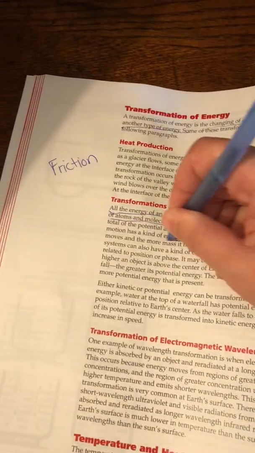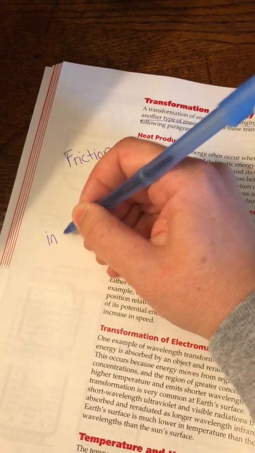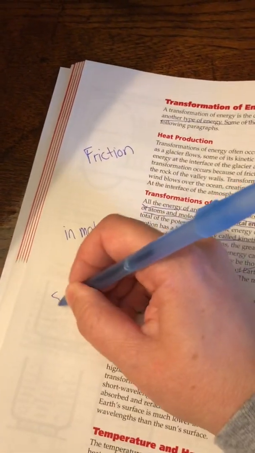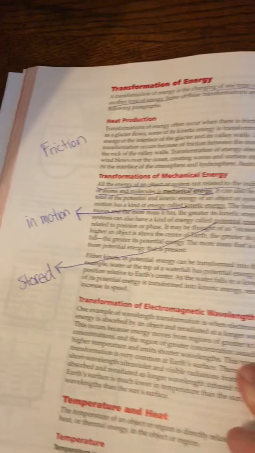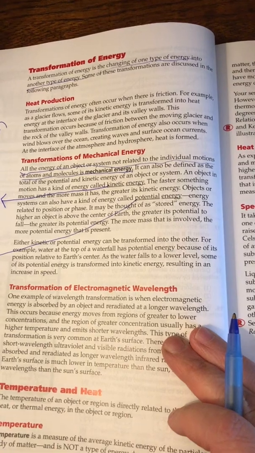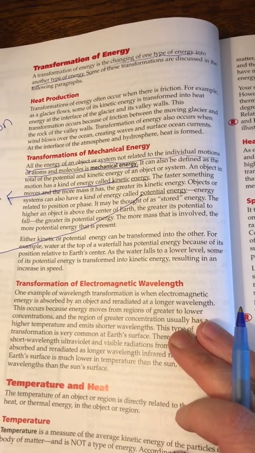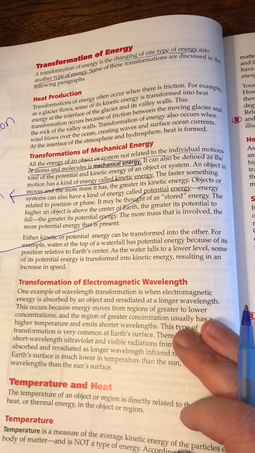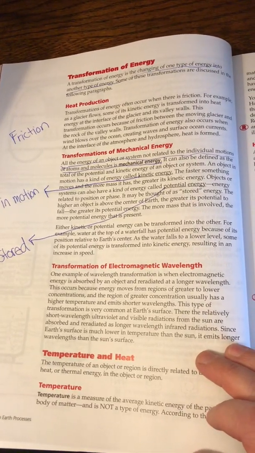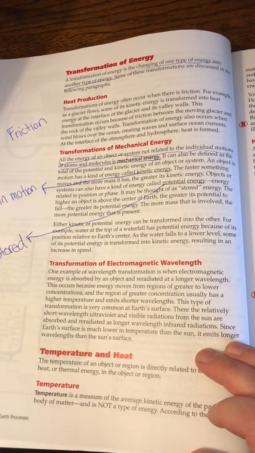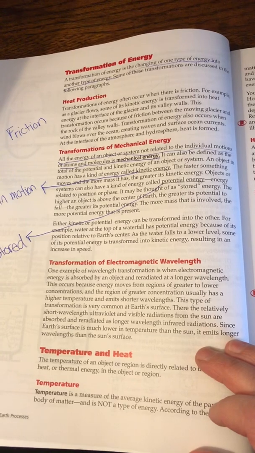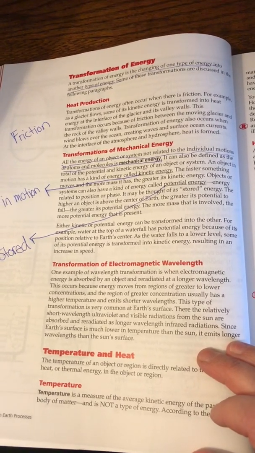So I'm going to draw a line from kinetic energy and put in motion, and from potential energy and put stored. The higher an object is above the center of the earth, the greater its potential to fall, the greater its potential energy. The more mass that is involved, the more potential energy that is present. Either kinetic or potential energy can be transformed into the other. For example, water at the top of a waterfall has potential energy because of its position relative to Earth's center. As the water falls to a lower level, some of its potential energy is transformed into kinetic energy, resulting in an increase in speed.